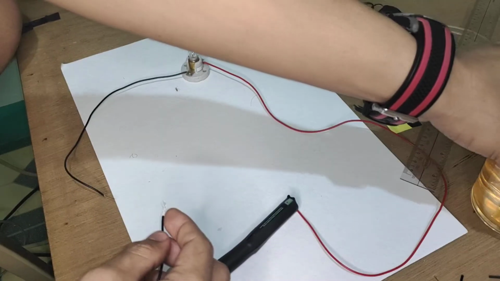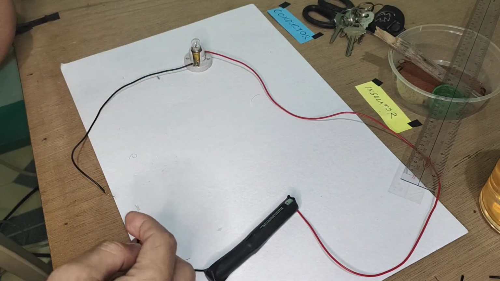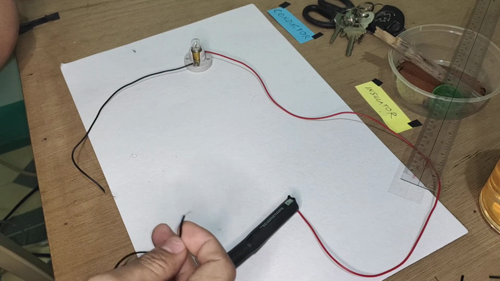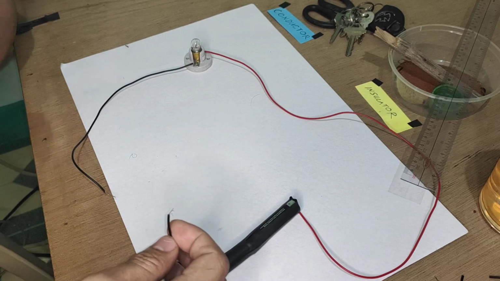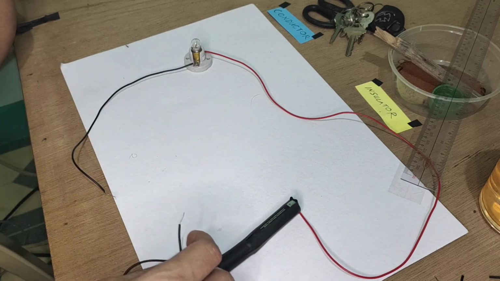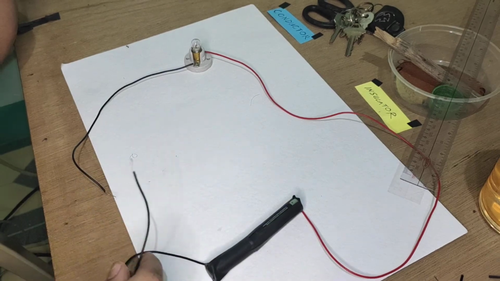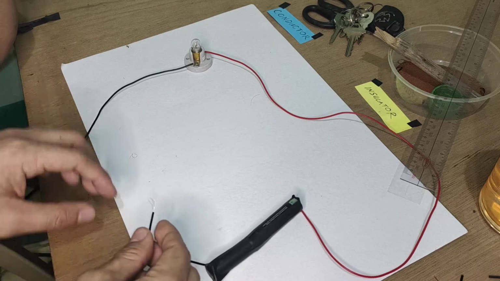So that's all for today. I hope you have learned something from this lesson. This is an experiment wherein we can detect if a thing is a conductor or an insulator using a series lamp circuit here on our screen as our illustration.